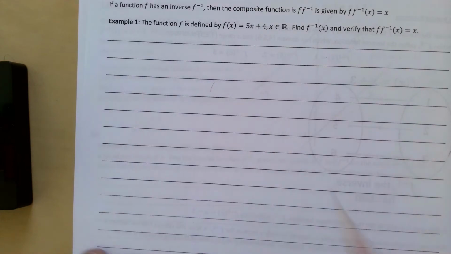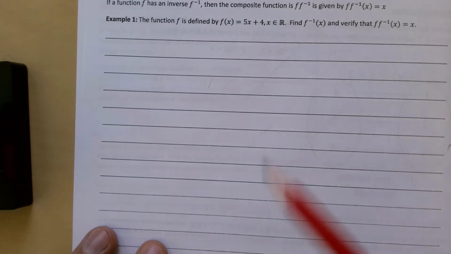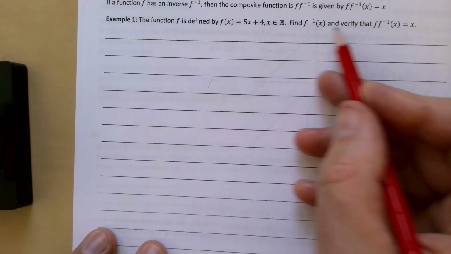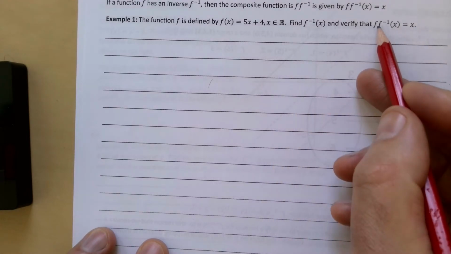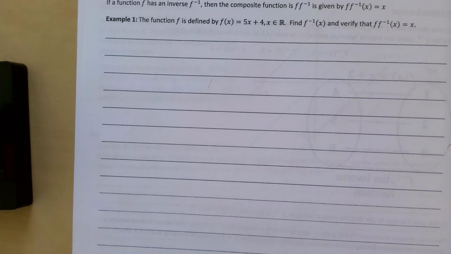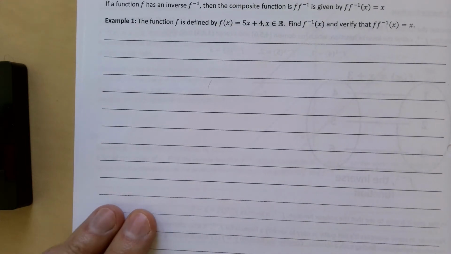Let's take a wee look then at example 1. The function f is defined by f of x equals 5x plus 4. Find f to the minus 1 of x and verify that f upon f to the minus 1 of x gives us x.